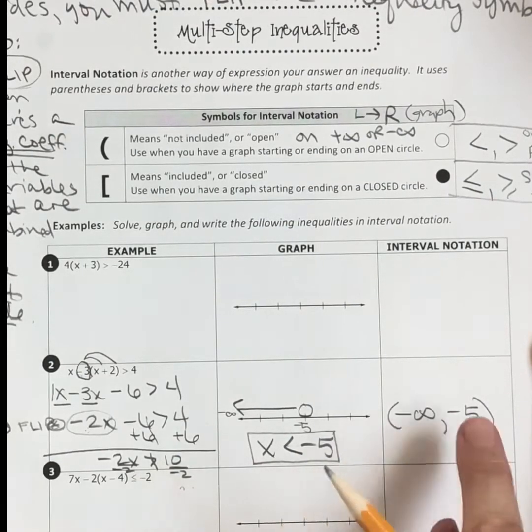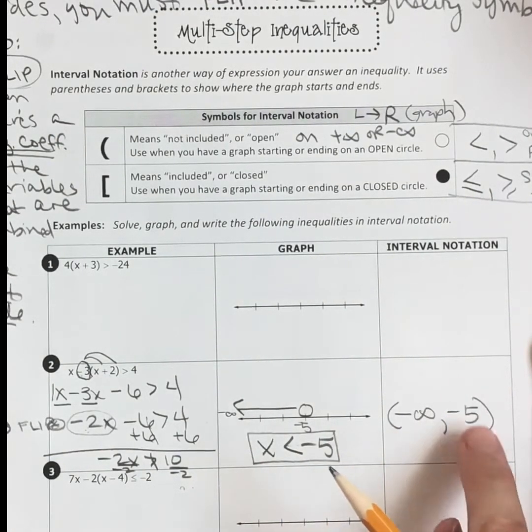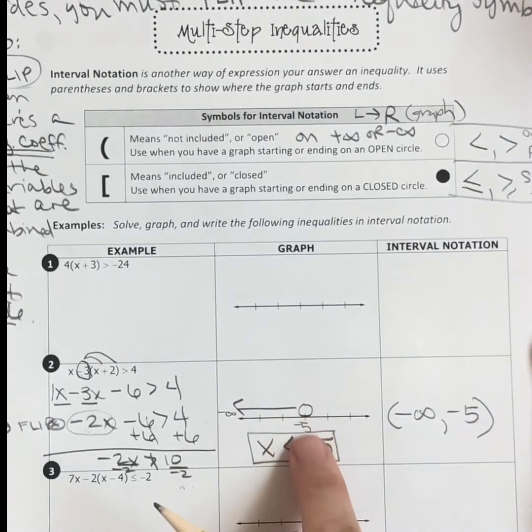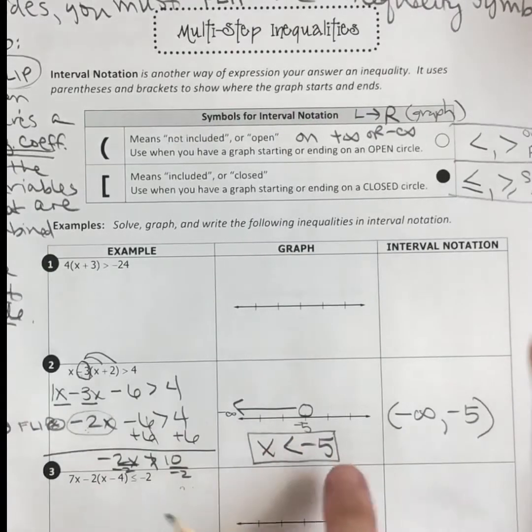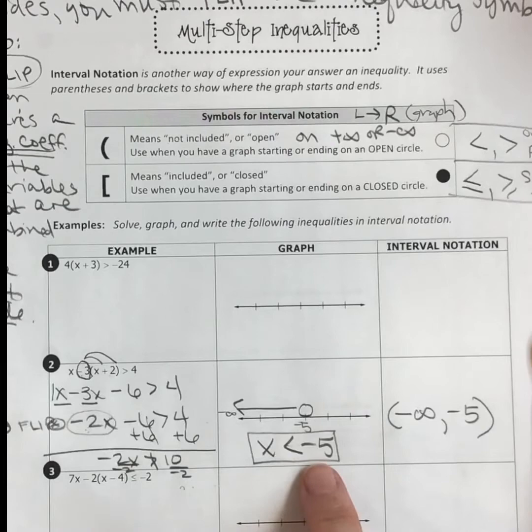It's not like it stops. The parenthesis on the -5 means there's an open circle on that boundary where it stops at -5. Basically, that also tells us x can get infinitely close to -5, but it will never actually equal -5, okay?